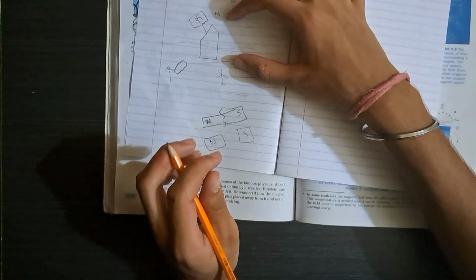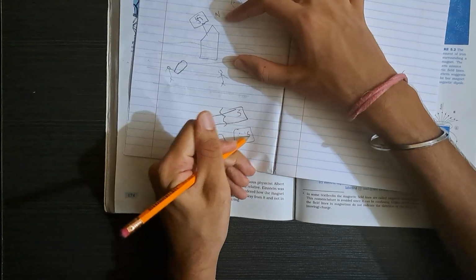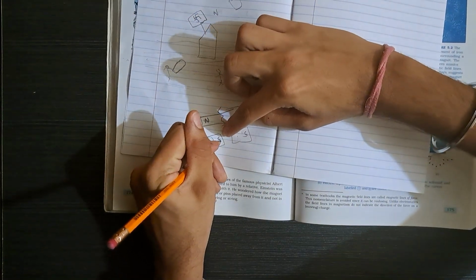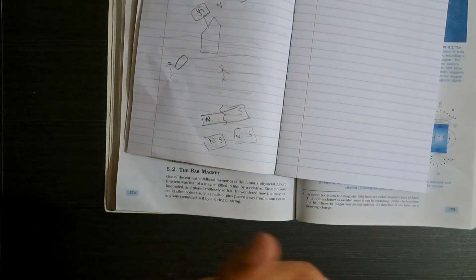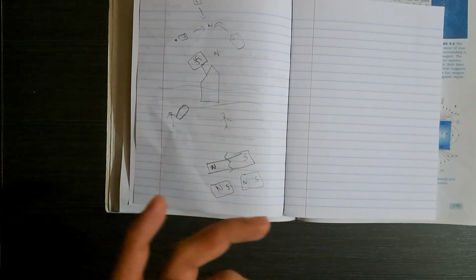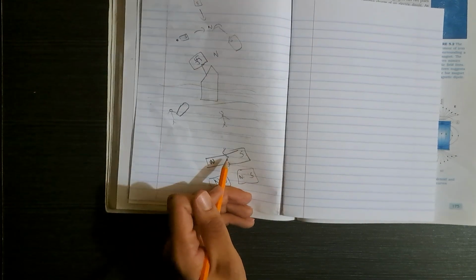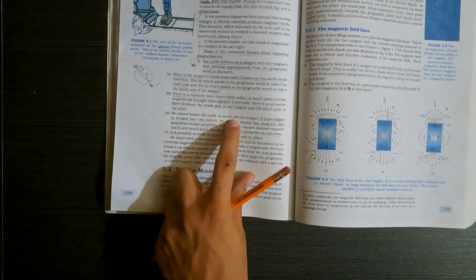But no, this is the unique property of magnets. This never happens. Now you'll be like, what happens? This will still be south, this will still be north. It means a magnet having one pole can never exist. They will always have two poles. Look, above from here, I know this is south, so this will definitely be north. I know this is south, so this will definitely be south. So this is the property. We cannot isolate the north or south pole of a magnet.